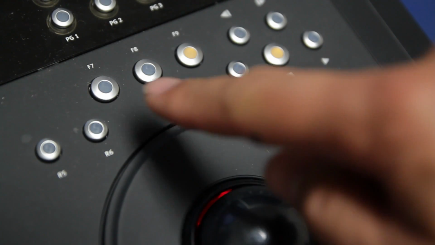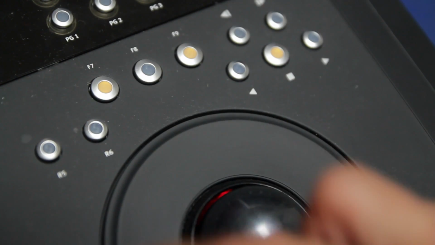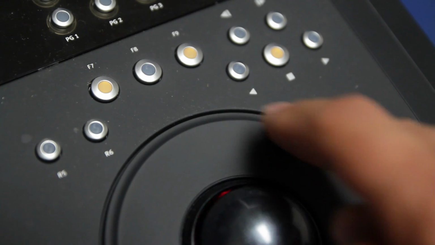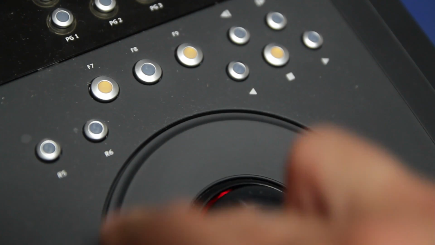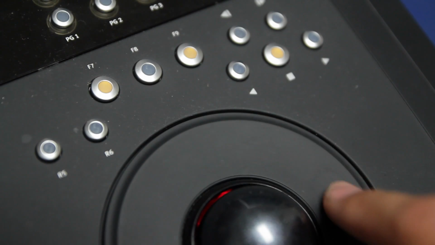Finally, there's one more way to navigate your project. By turning on F7, you can use the rightmost large wheel to scrub through your project. Remember to turn it off before trying to make an adjustment.